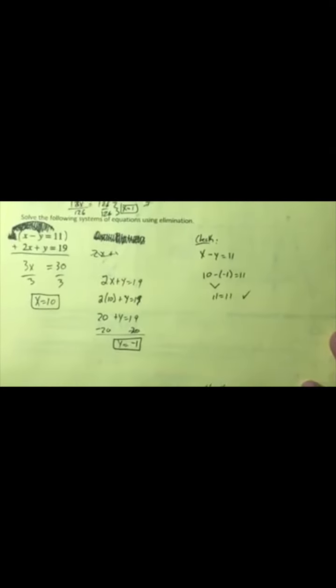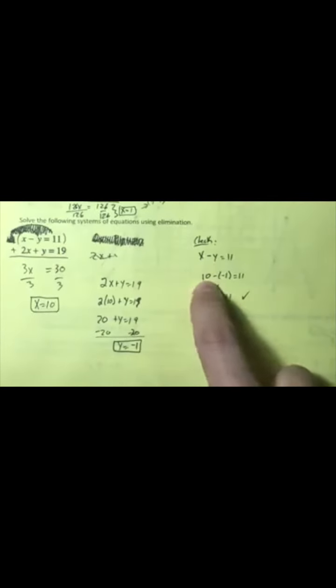Alright, so if you checked your work, it should look something like this. We substituted 10 for x and -1 for y, so it does work. Our solution again is 10, -1.